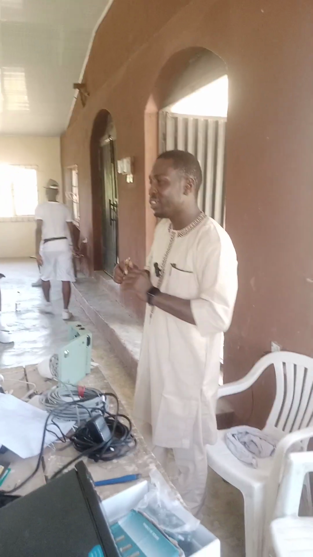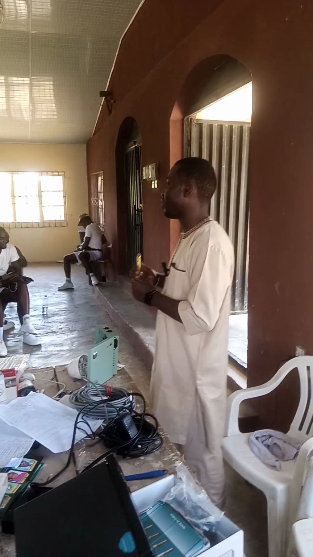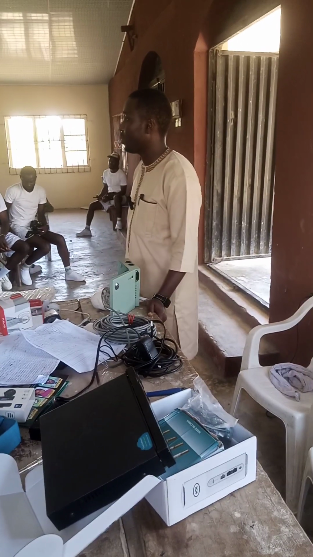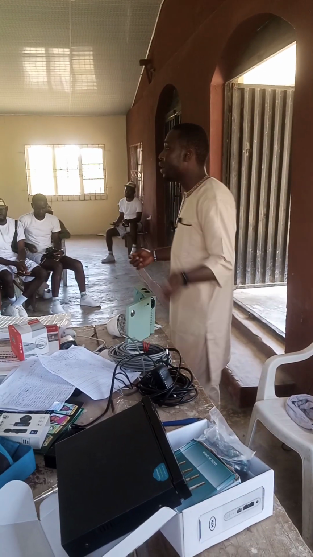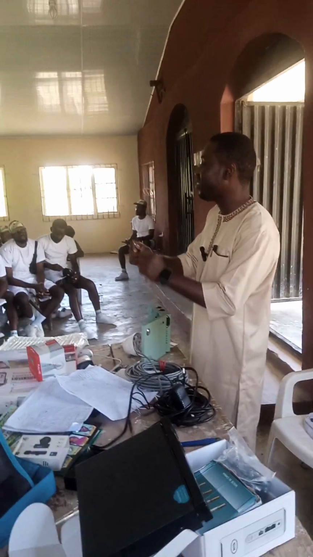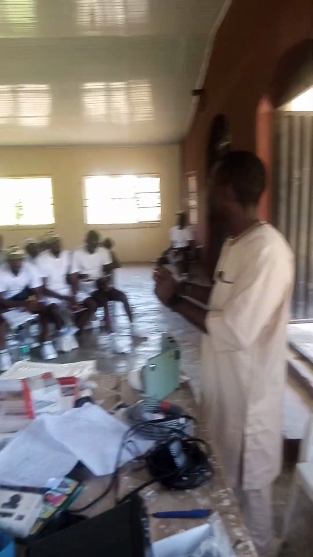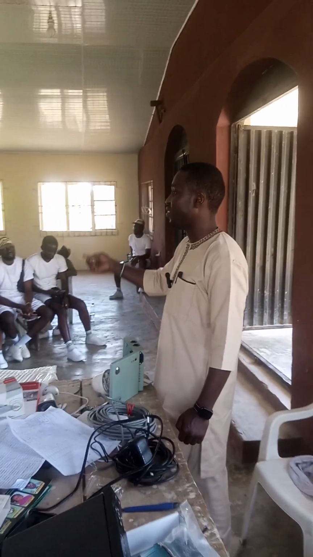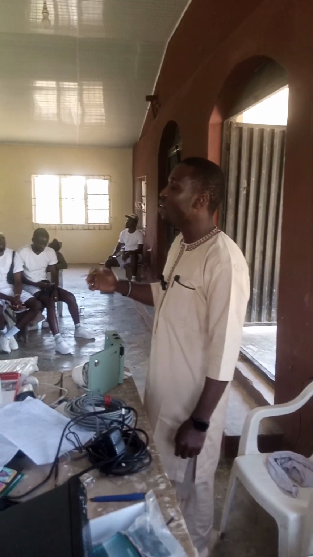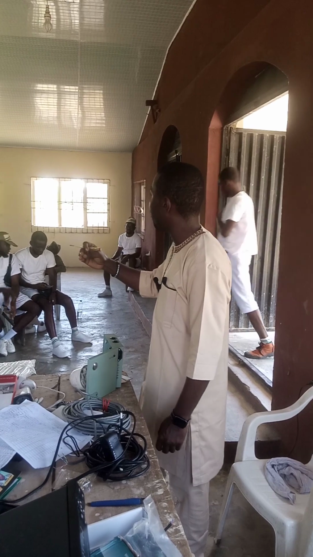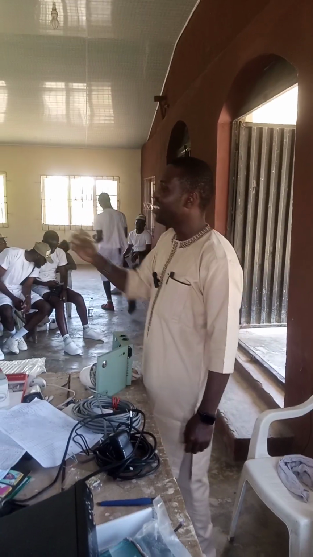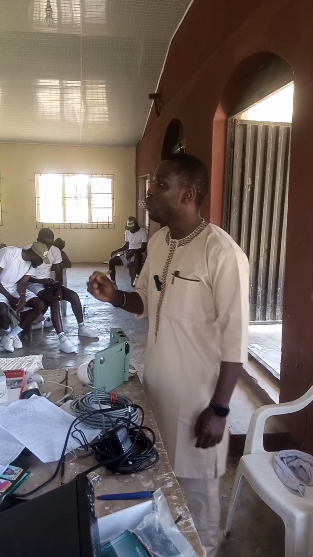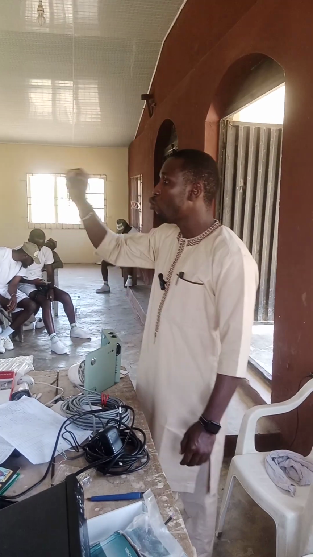So I want to ask you a question. If your camera uses your multimeter to read it, and it brings 0.3 amps, the camera will come up, but that doesn't mean that your camera will work effectively. So most cameras have what we call the optimum rating on them. In some cameras, you will see they write 12 volt, 2 amps.